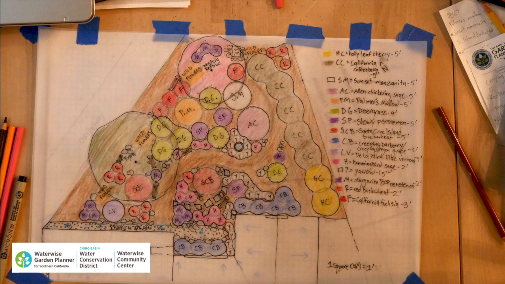Or if you want to keep it simple, really focus on using one or more of the planting design templates on the Waterwise Garden Planner, that's a great way to go as well, or anything in between.